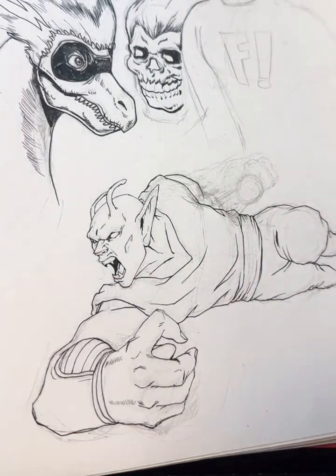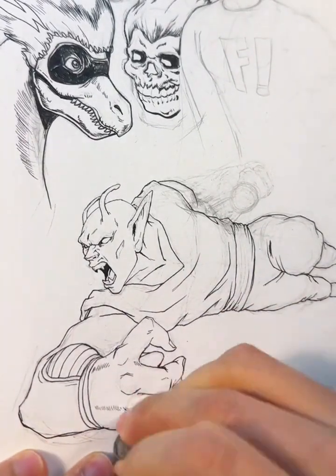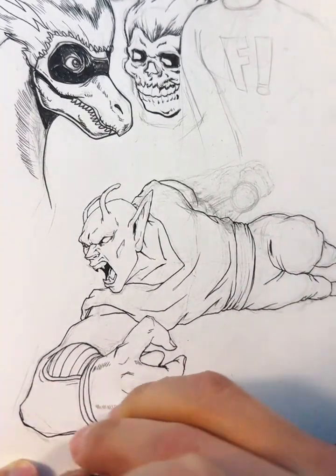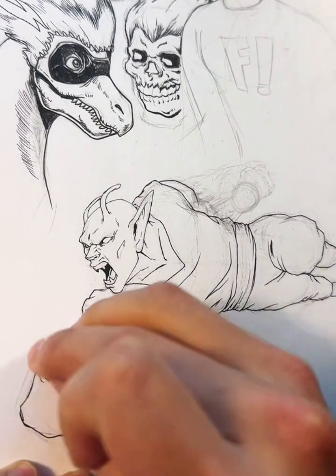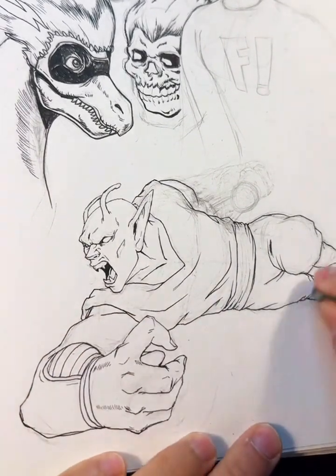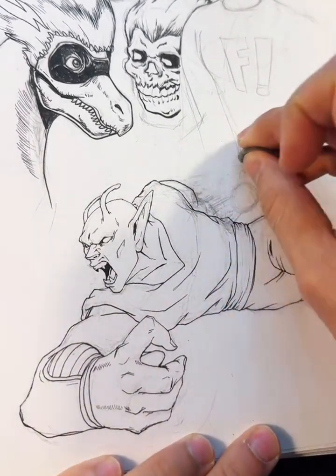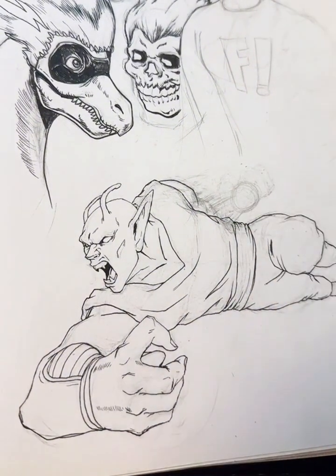Hey, how's it going? Today I'm going to talk a little bit about perspective and overlapping. Overlapping is really big, and I'm going to be working on this sketch right here of Piccolo from Dragon Ball Z. We're going to talk a little bit about that. So, let's hop into it.